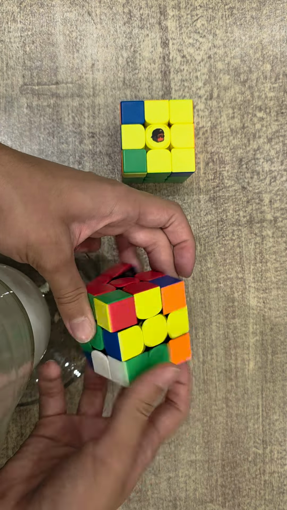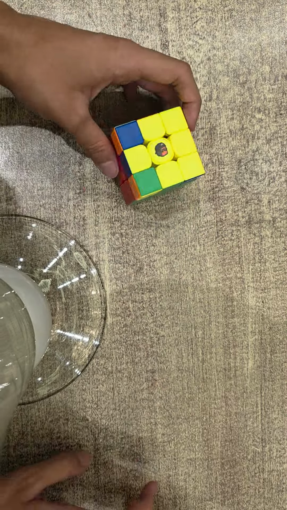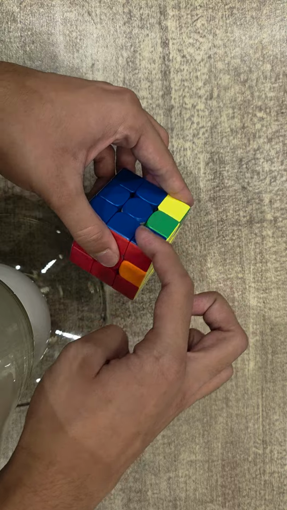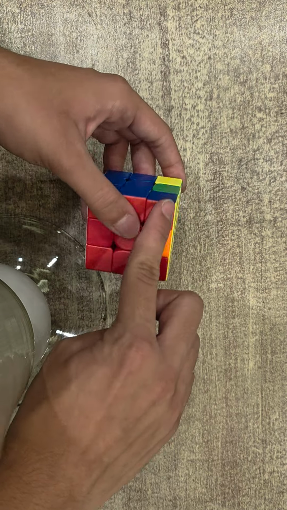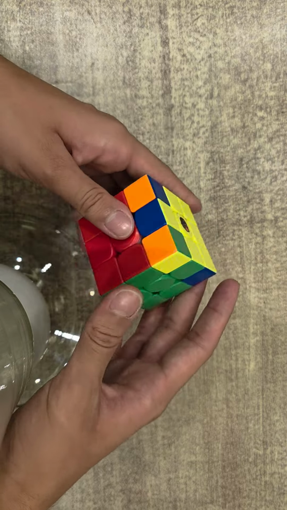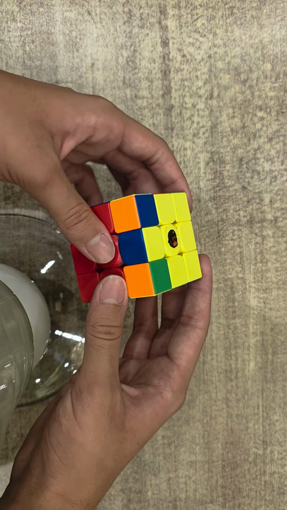Let me just set up case 10 over here. Over here, this is case 9. Just like in case 1, where we see this block going from left to right, we are gonna do a U2 to keep it over here at the back and execute this algorithm.